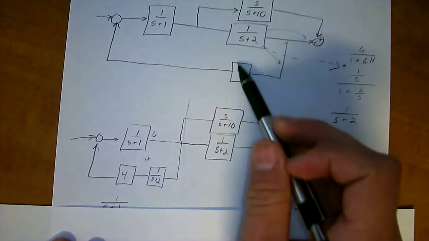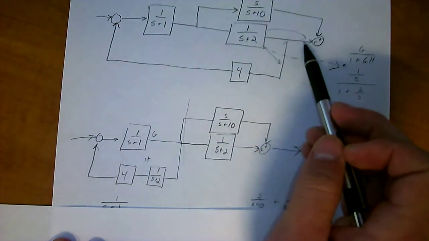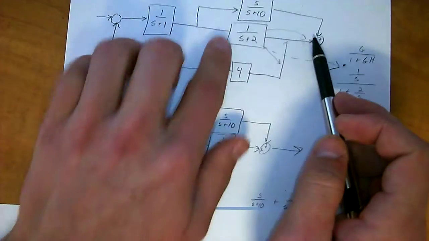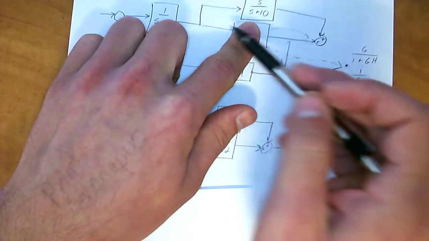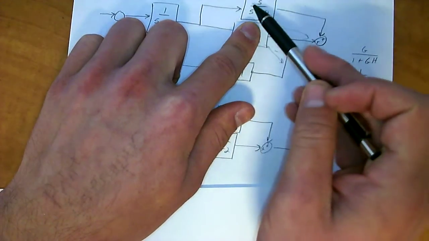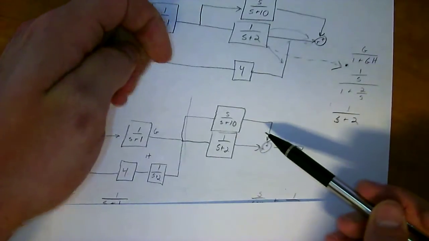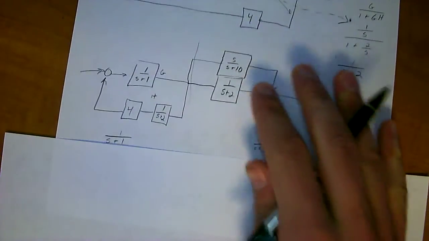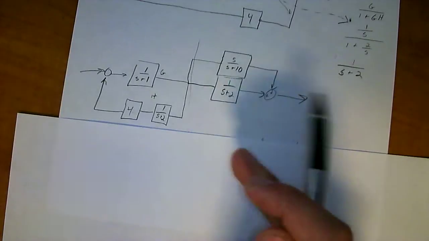So now you can imagine that is just a line going through here with 1 over s plus 2 right there, and this part. So that gives you this feed forward loop. So now we have a feedback loop and feed forward loop. It's really not that hard to do. So doing this, it's g over 1 plus gh again.